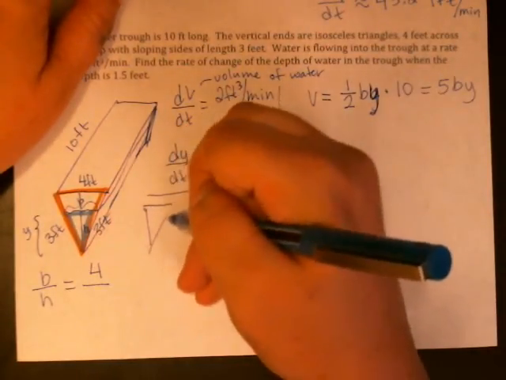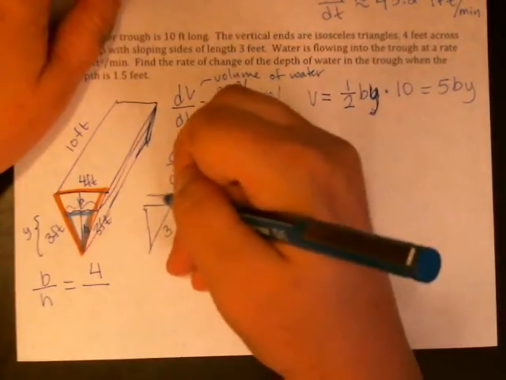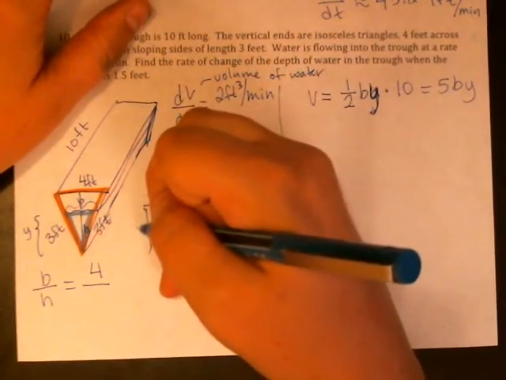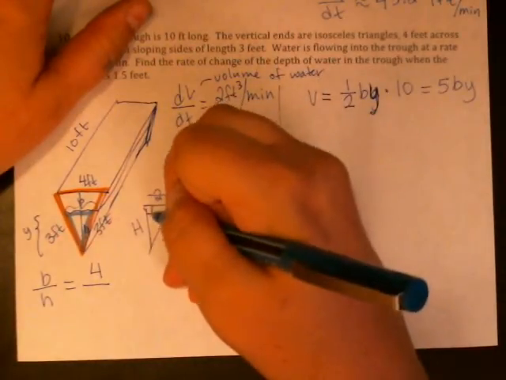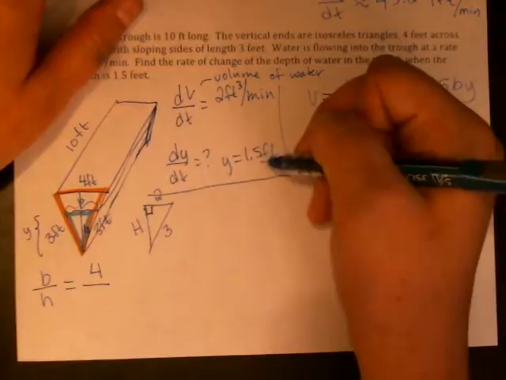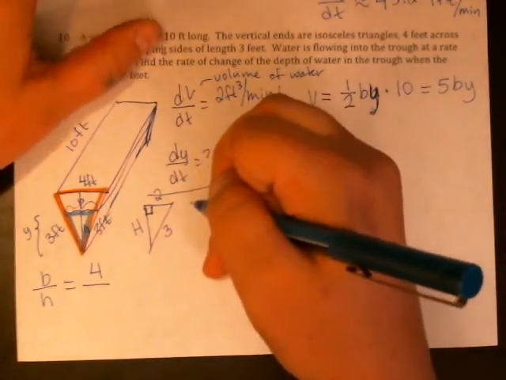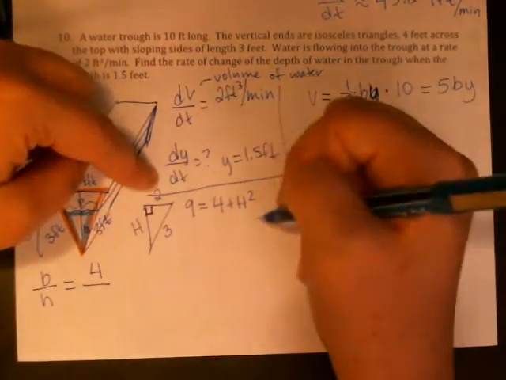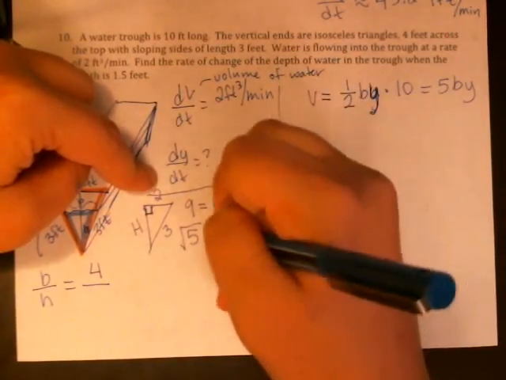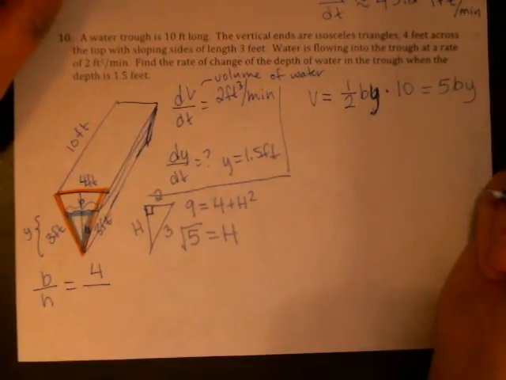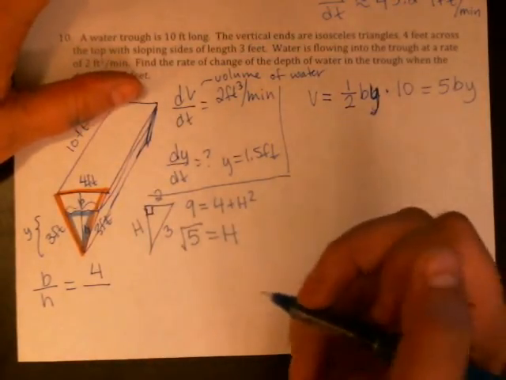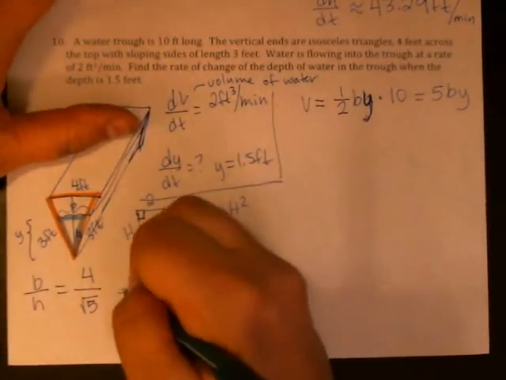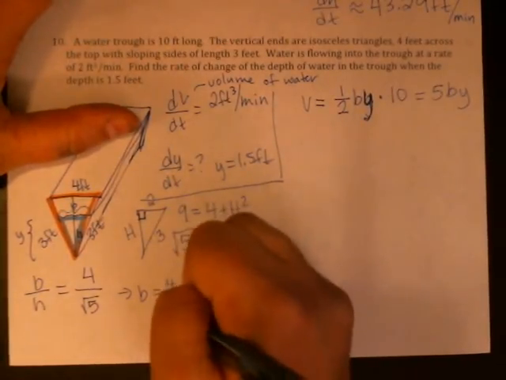So if we look at this big triangle and we cut it in half, we have a side length 2 and a side length 3, and we're looking for, here we'll call this one h. So you can use the Pythagorean theorem to find that. You could use trig functions to find that, I'm sure. So I'm just going to say 3 squared, 9, equals 2 squared, 4, plus h squared. So 9 minus 4 is 5. The square root of 5 is going to be my height. So this is root 5. Okay, which means that b is equal to 4 over root 5 times y.